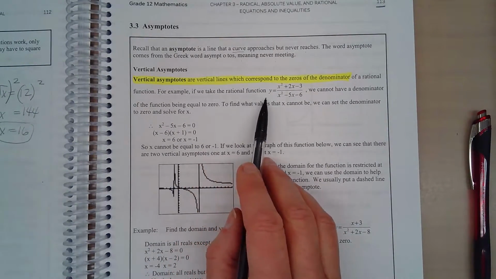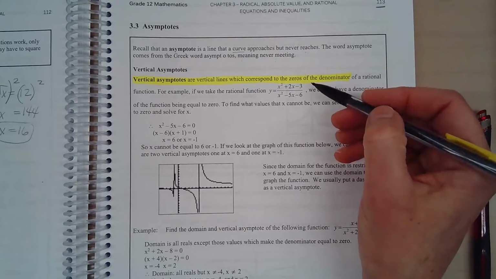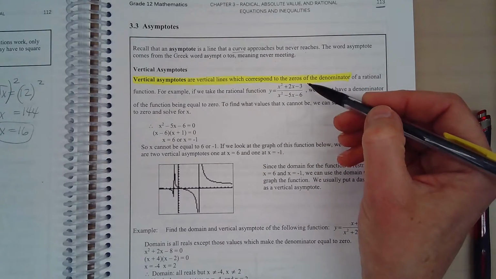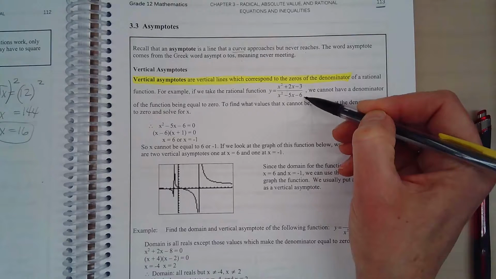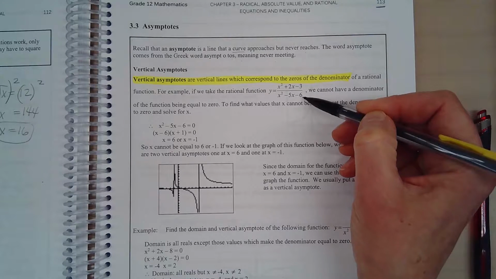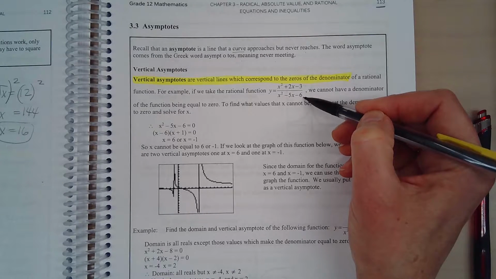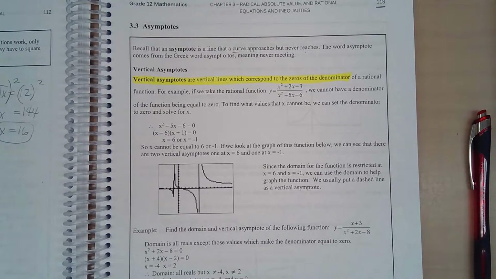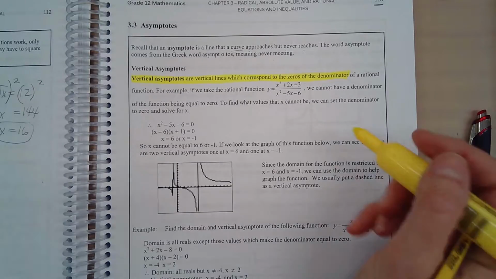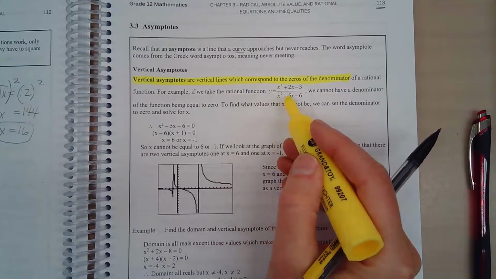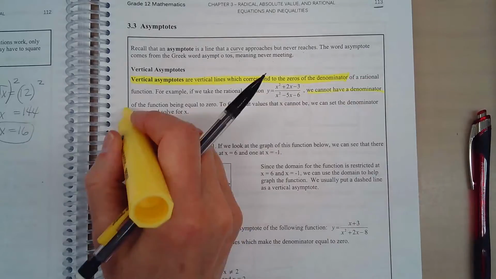For example, if we take the rational, now is this a rational function? Yeah. Polynomial on the top, polynomial on the bottom. If there's x's on the bottom, we know it's a rational, and they're not all going to look like sets of wings, by the way, but there'll be some curves in there for sure. So if we take this rational function, we can't have a denominator of 0.